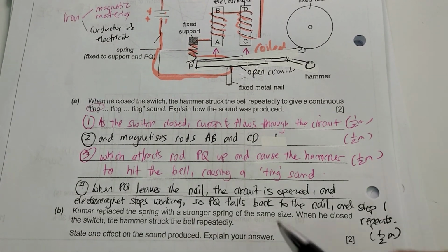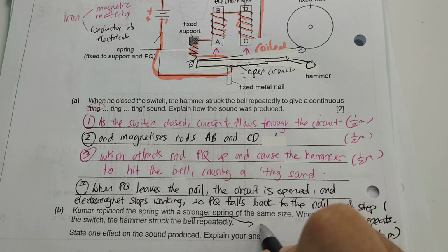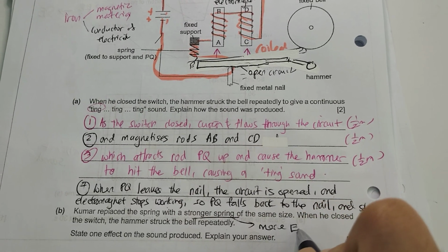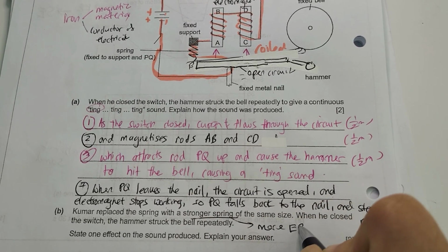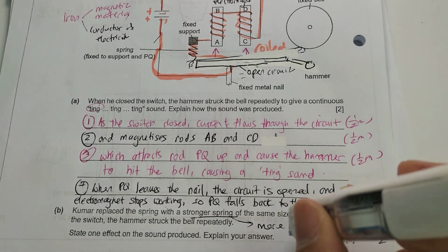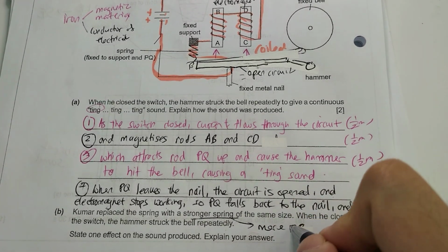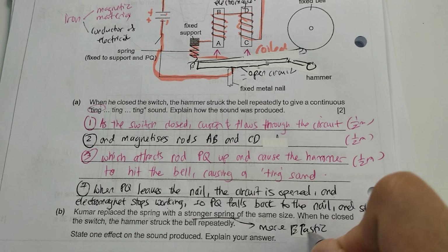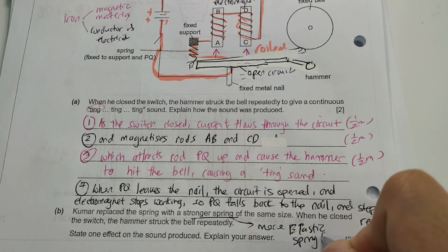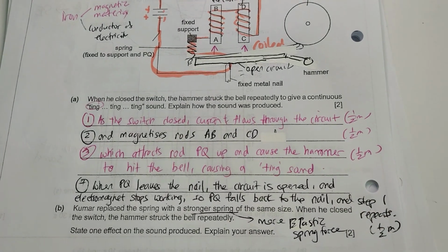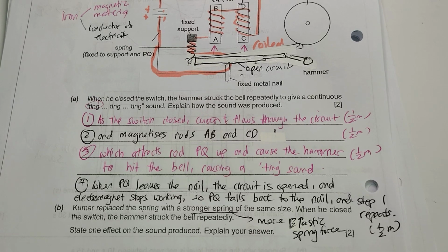A stronger spring will mean that there will be more elastic spring force. Elastic spring force. Meaning it takes more force to compress it.